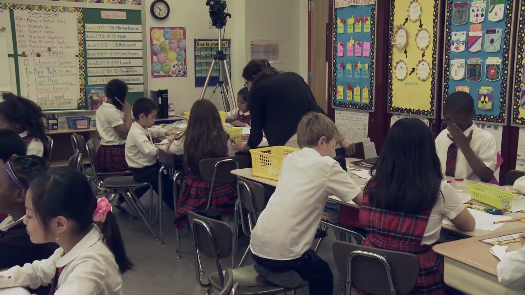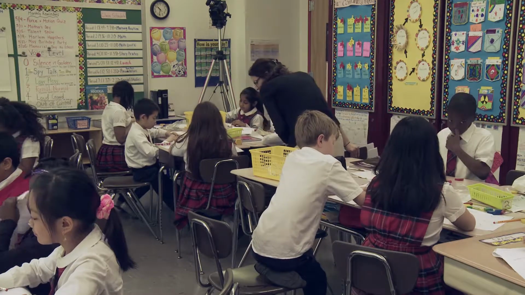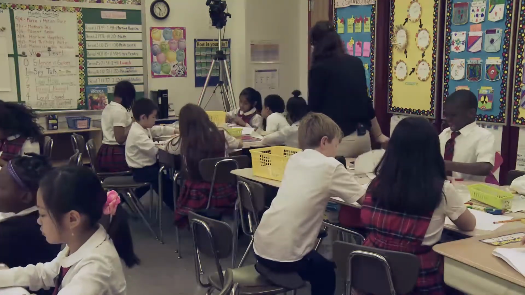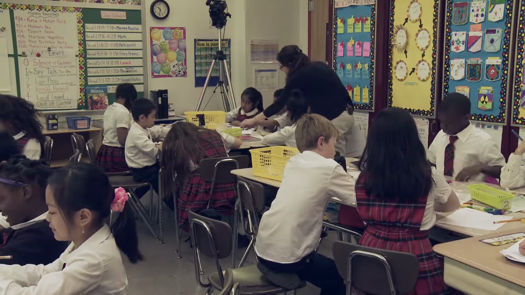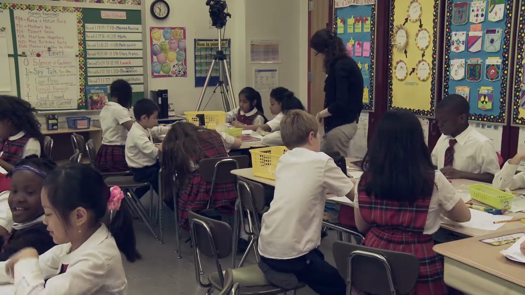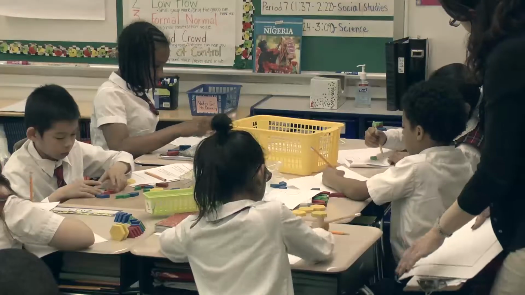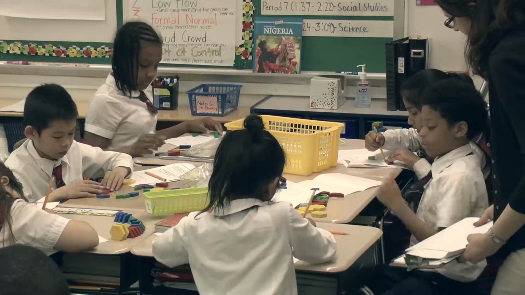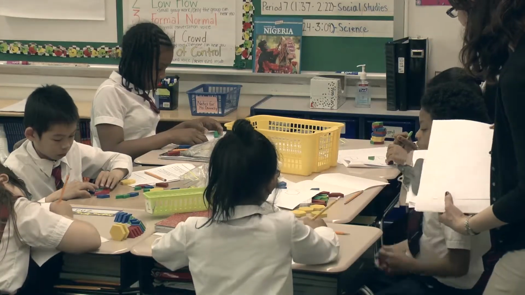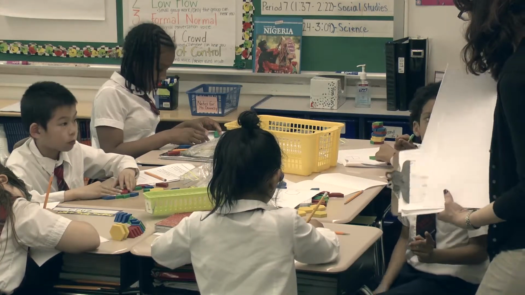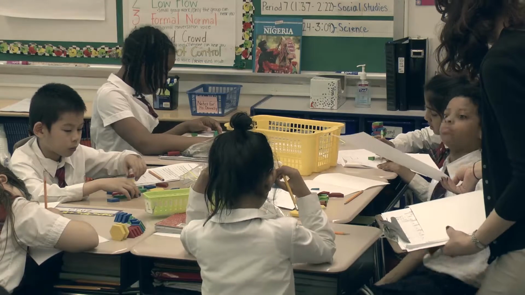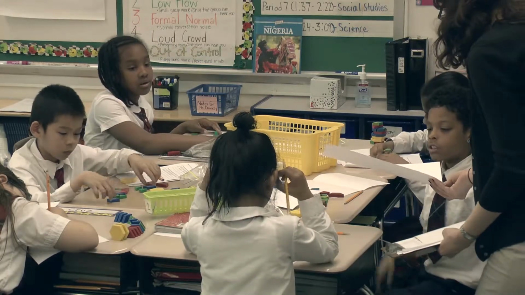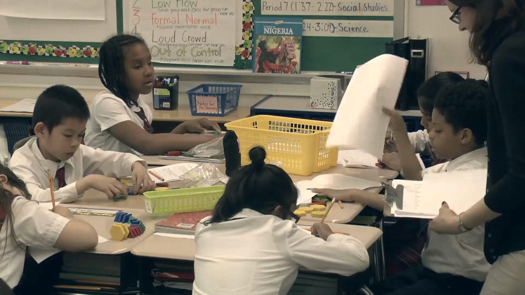You could either talk about the whole on the first page or the whole on the second page. Okay, so now label the other side, please. There's another half. Okay, so now I'm going to give you a different size paper, and I want you to divide this into 2 equal pieces.